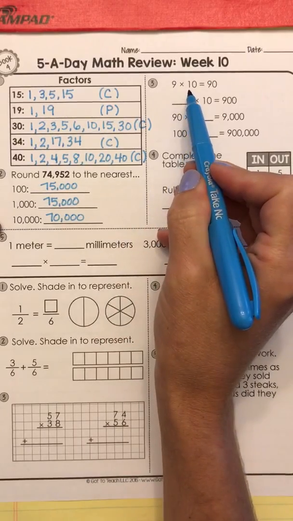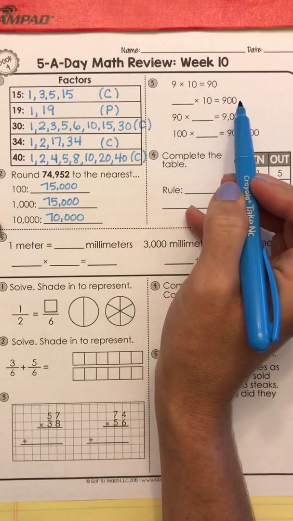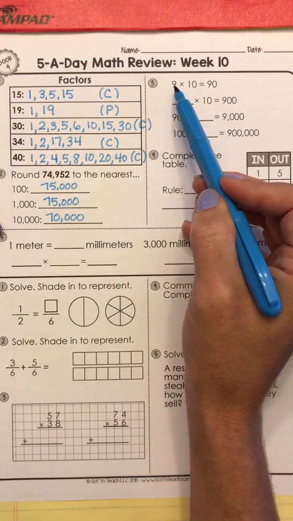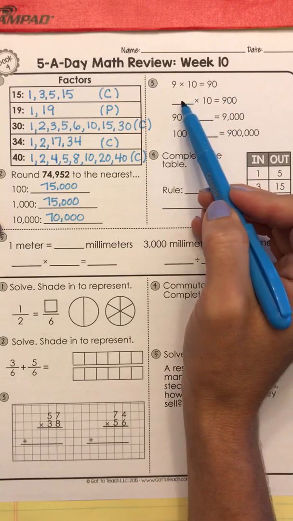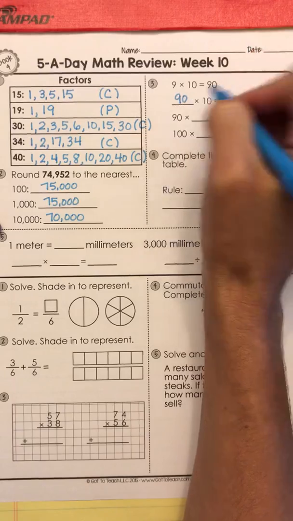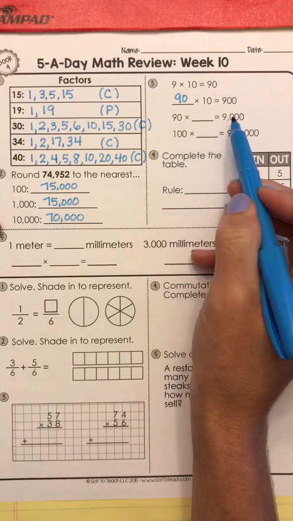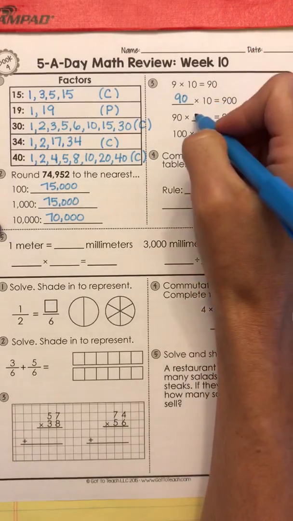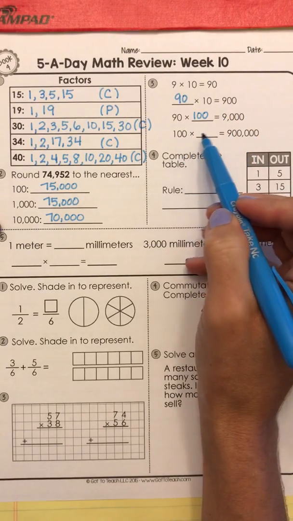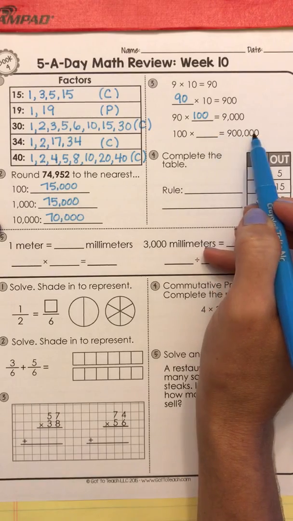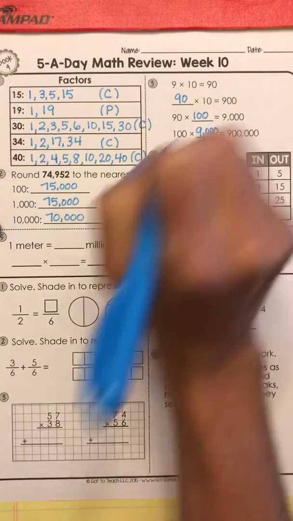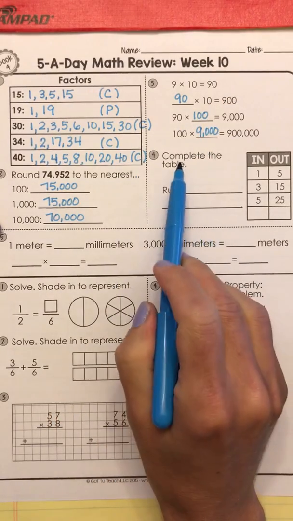All right, number 3, we are going to fill in the missing numbers to make these multiplication sentences true. And there's a pattern here. So 9 times 10 equals 90. So what times 10 is going to equal 900? 90. 90 times what will equal 9,000? You should have put 100. And the last one, 100 times what equals 900,000? You should have put 9,000.